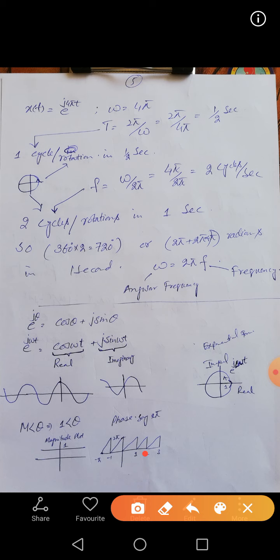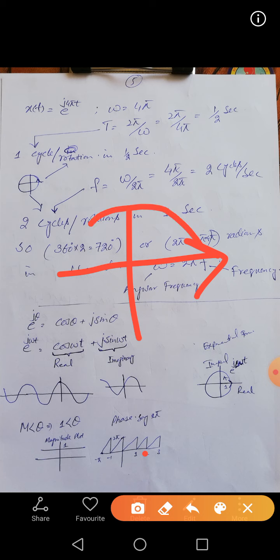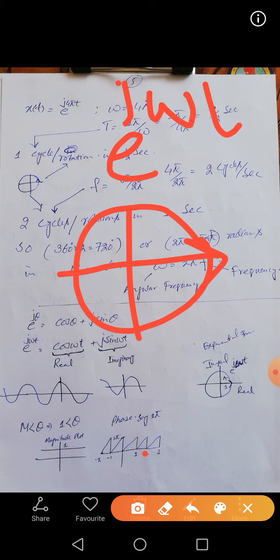And exponent form, e^(jωt). This is the magnitude of the phasor, and this phasor is moving over this complex plane depending on the value of ω. It will move on at this plane.